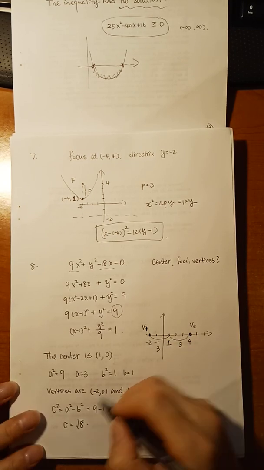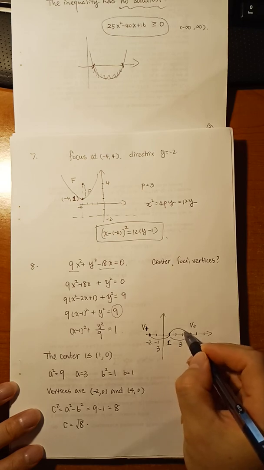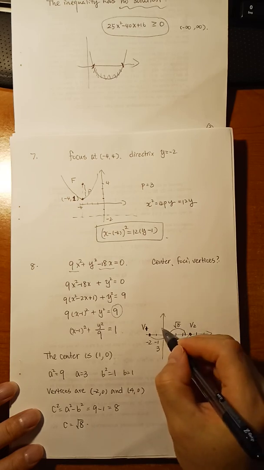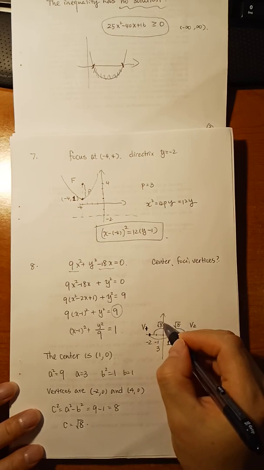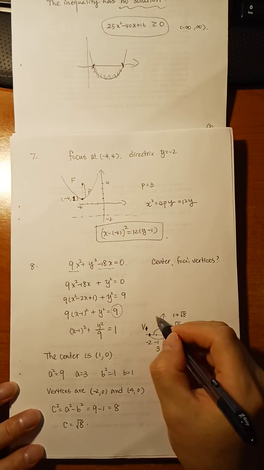Then c represents the distance between the center and the foci. If this distance is square root of 8, you move to the right square root of 8, and you move to the left square root of 8. Move to the right, you add, so 1 plus square root of 8. Move to the left, you subtract.